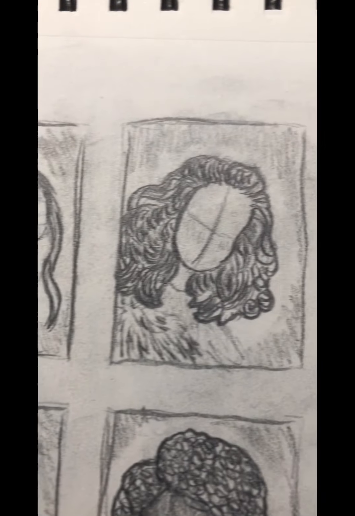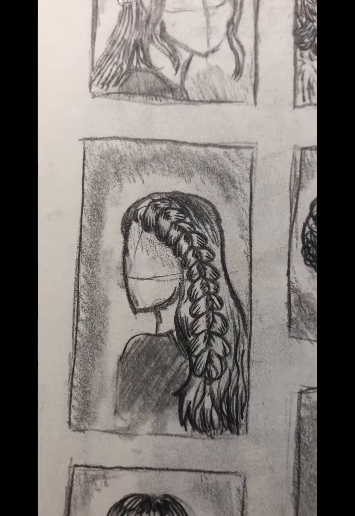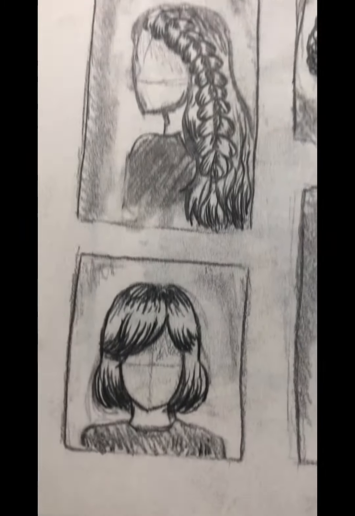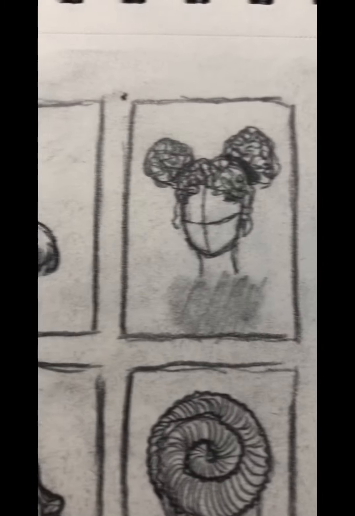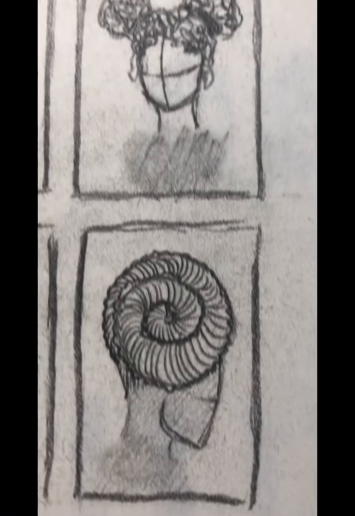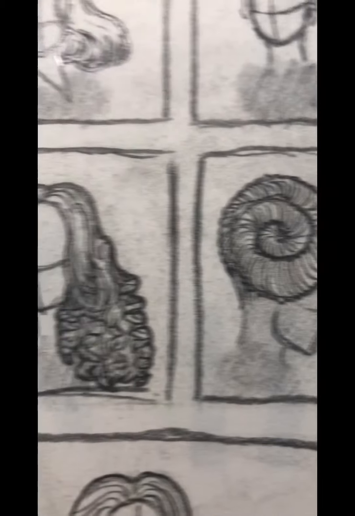When you do this a lot, it can help you easily draw different hairstyles from different places or cultures. And it's also very fun to use different techniques to do different hairs. These don't have to look perfect, these are just experiments.